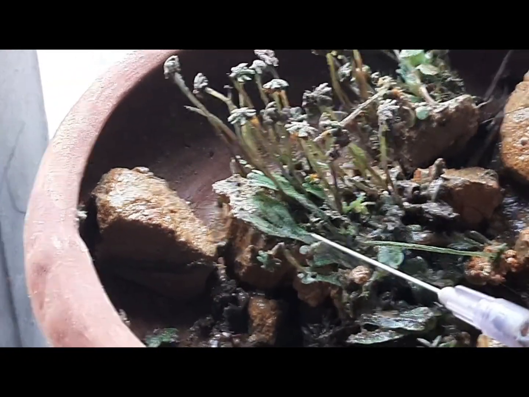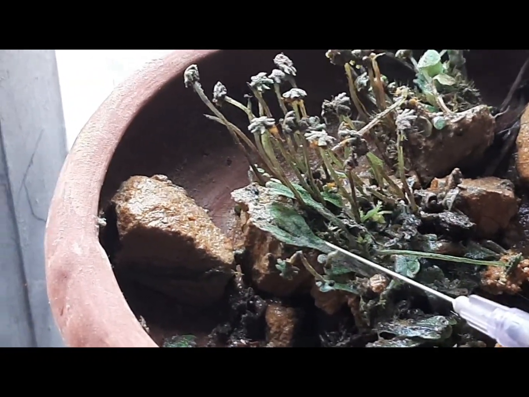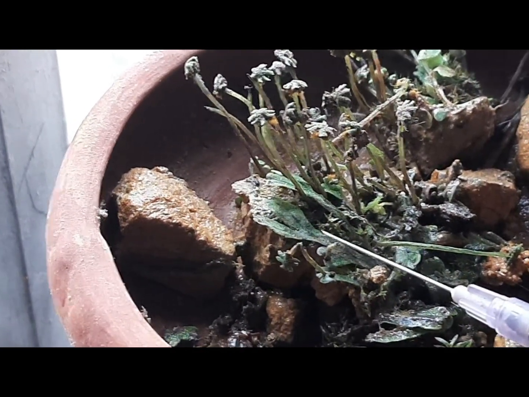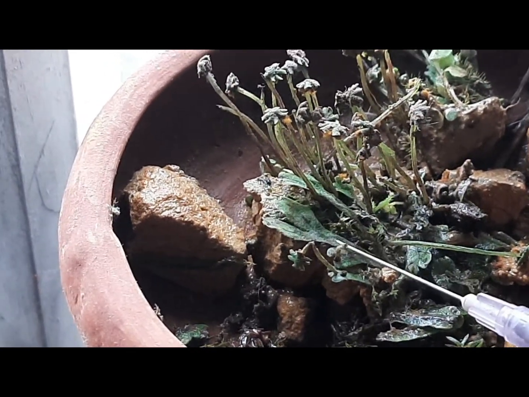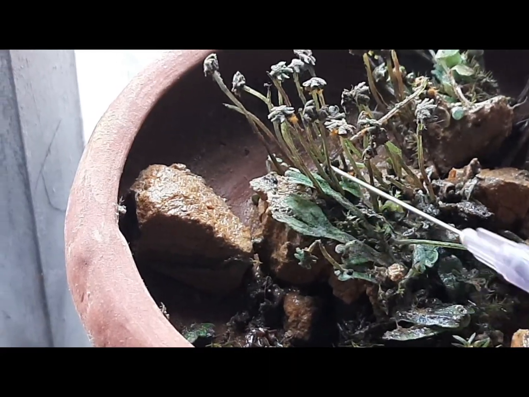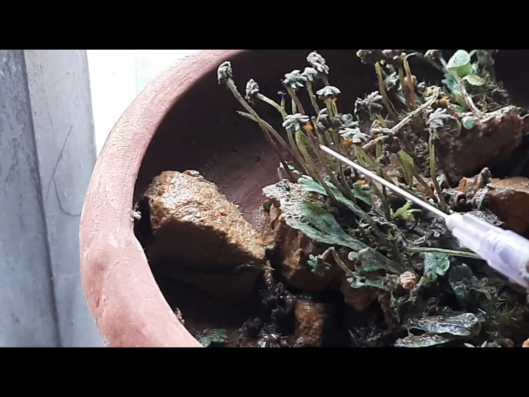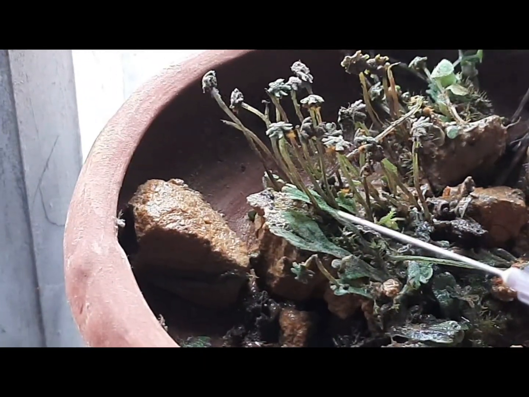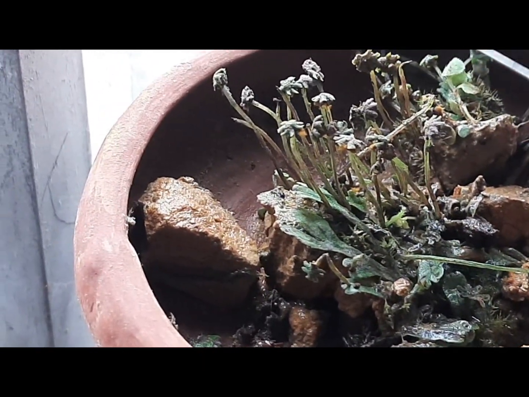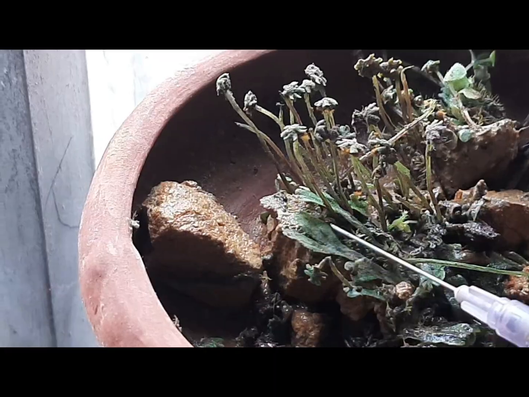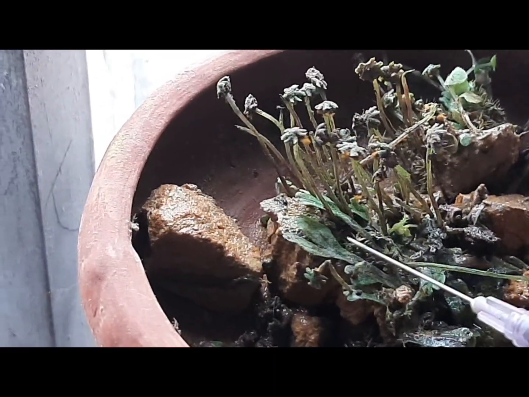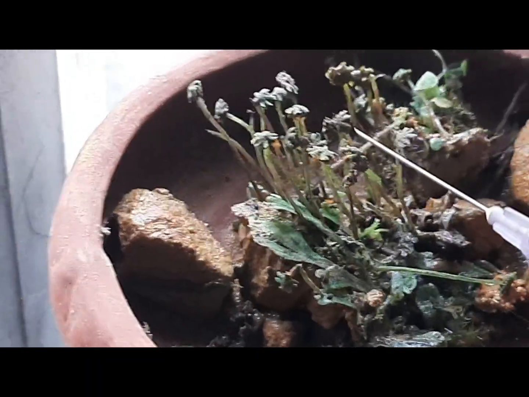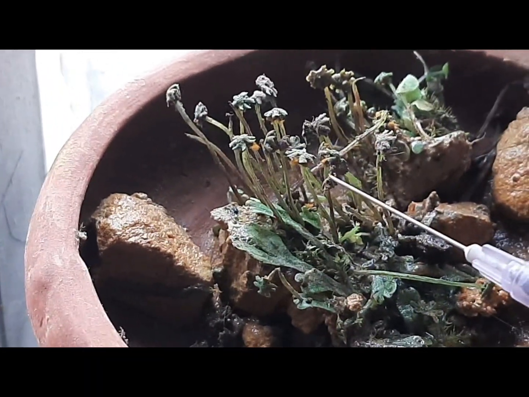The main body is the gametophyte, which can perform photosynthesis as it is green in structure. So the sporophytic plant, where the spore is produced, is completely dependent on this gametophytic plant. So this alternation of generation, sporophytic and gametophytic, is happening in the case of Marchantia in Bryophyta.